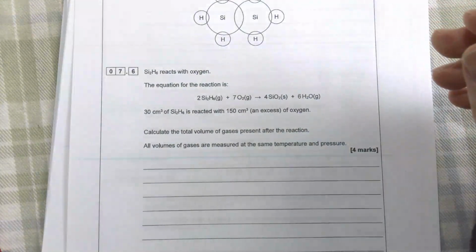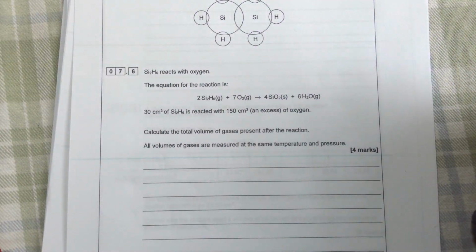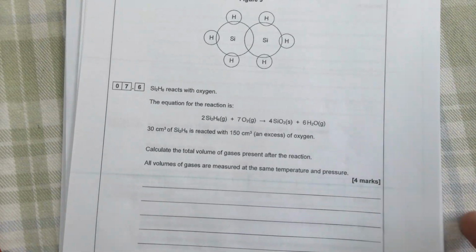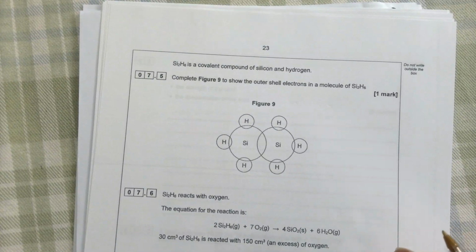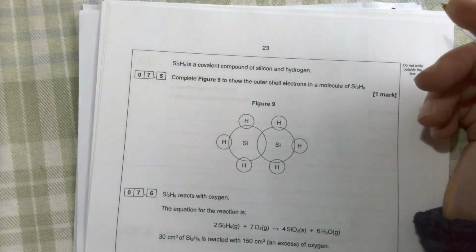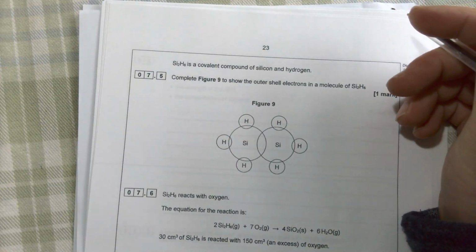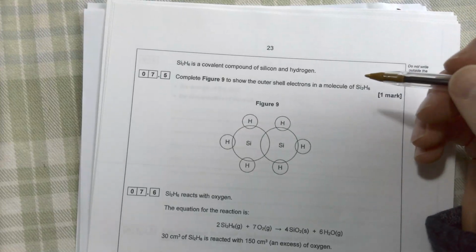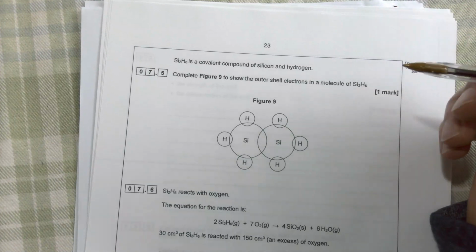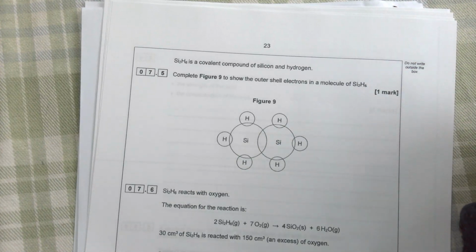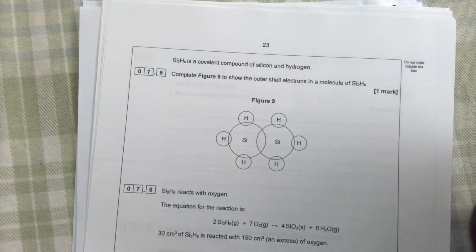Question 7.5 was a dot and cross diagram. I don't much like the way they've drawn it in the mark scheme, but you can work this out. So this is not one you've seen in class. I've never taught this in class myself before, but you can work it out because you should see that silicon is in group 4. If silicon's in group 4, it's got 4 electrons in its outer shell, which means it makes 4 bonds, just like carbon above it. You can say it's got a valency of 4 is another way of putting it.